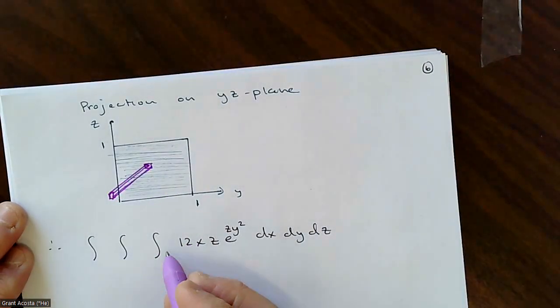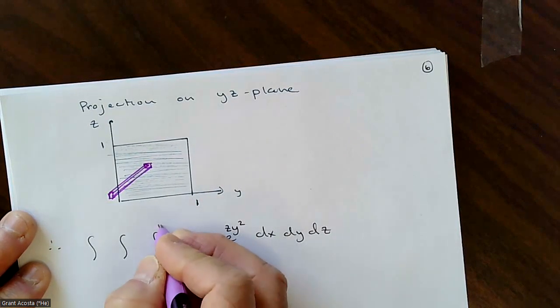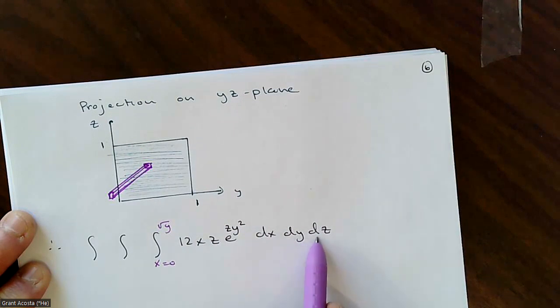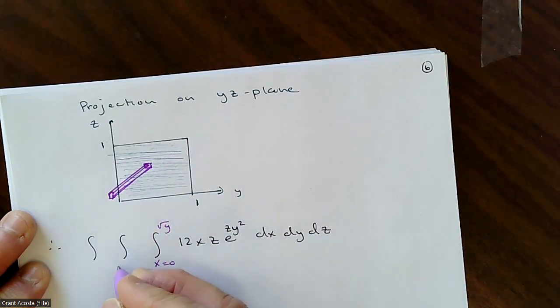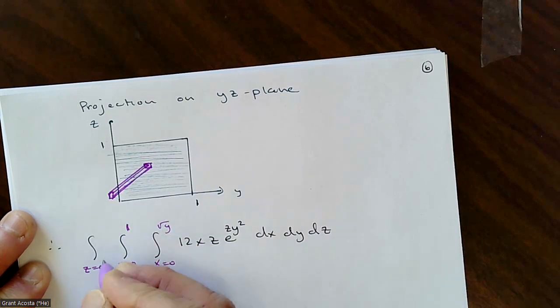Okay. So we've got our limits for x. X is going to go from 0 to the square root of y. And it's easy here to see my limits for y and z are both numbers. They're going to go from 0 to 1, and z is going to go from 0 to 1.